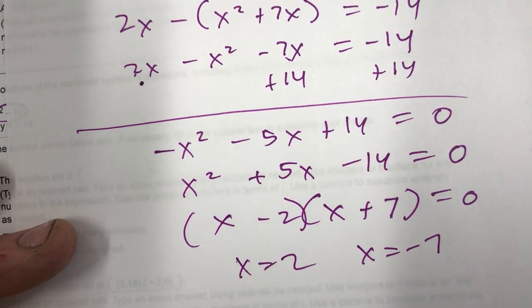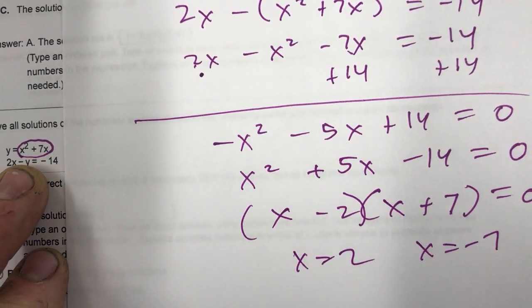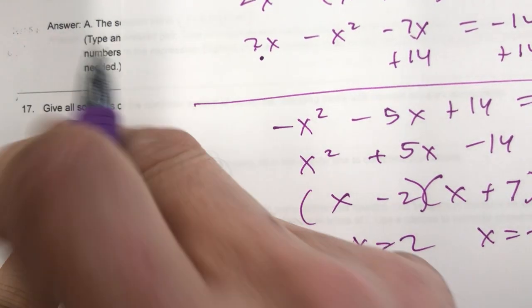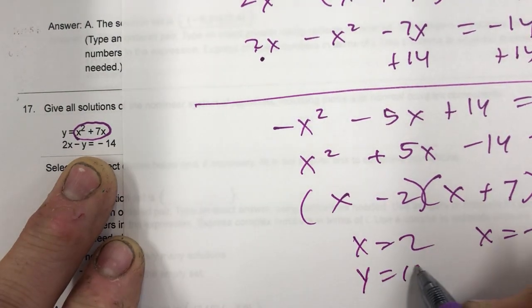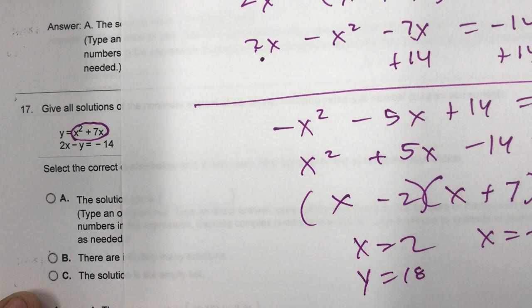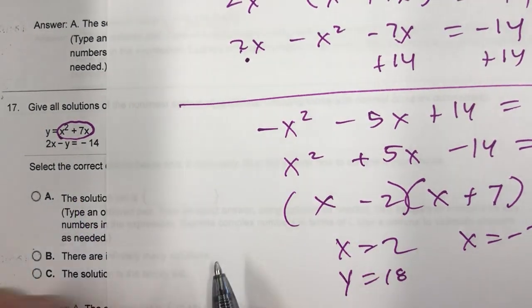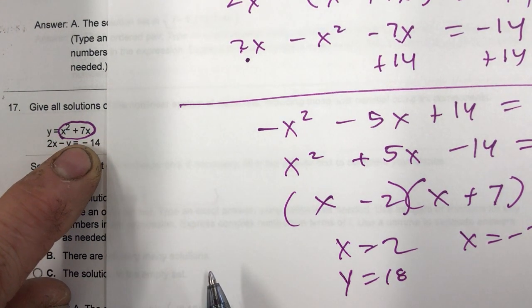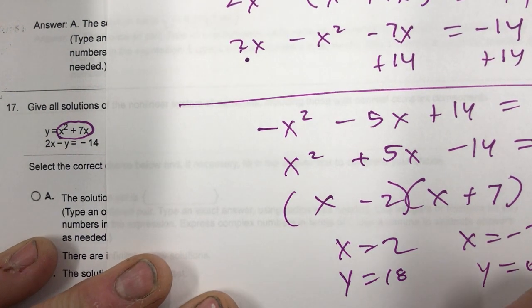Now I've got to go back to my original problem here. Since y equals x squared plus 7x, if I put 2 in, 2 squared would be 4, plus 7 times 2 is 14, so 4 plus 14 is 18, so y would be 18. If I put negative 7 in for x, negative 7 squared is 49, plus 7 times negative 7 is negative 49, so 49 plus negative 49 is 0, so y would be 0. So it looks like (2, 18) and (negative 7, 0).